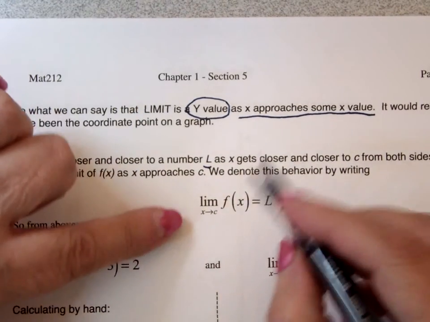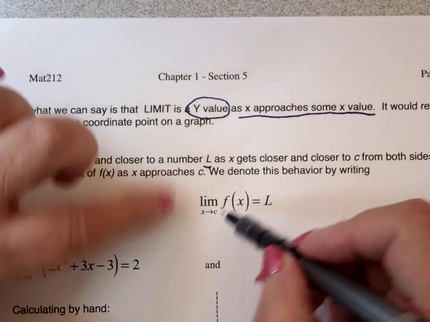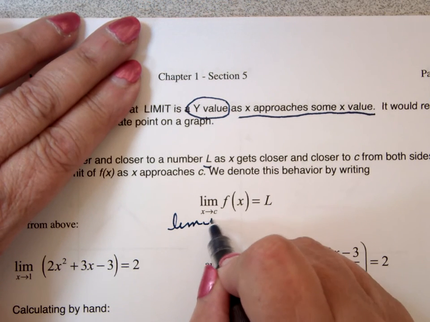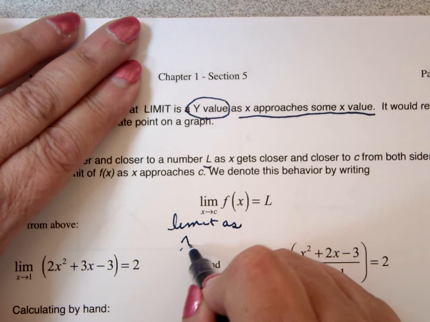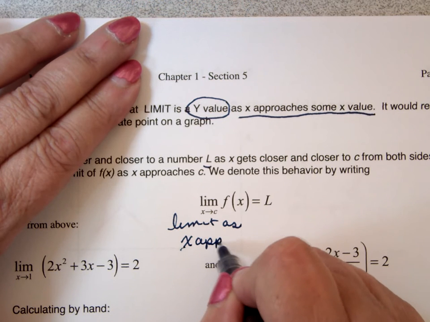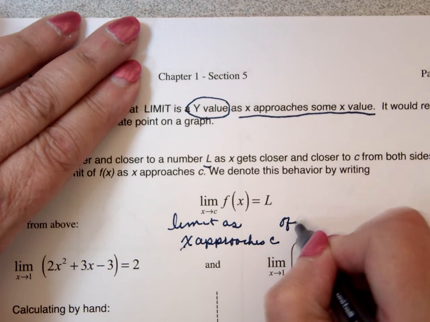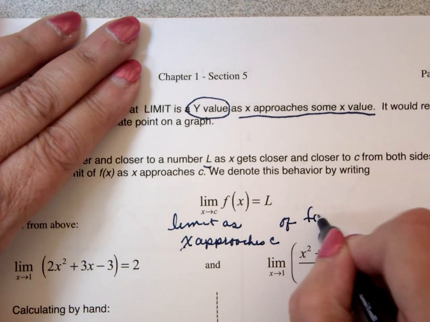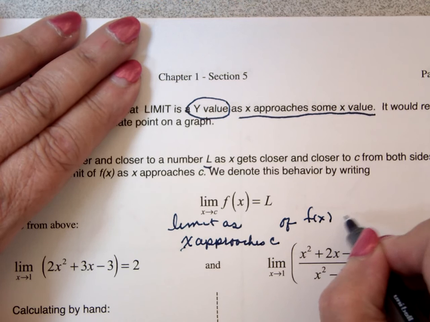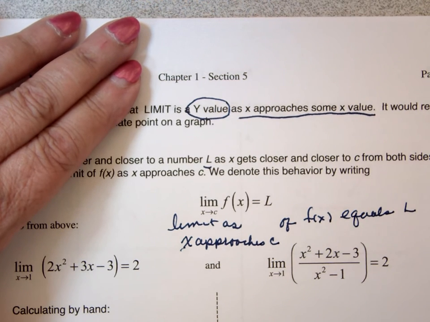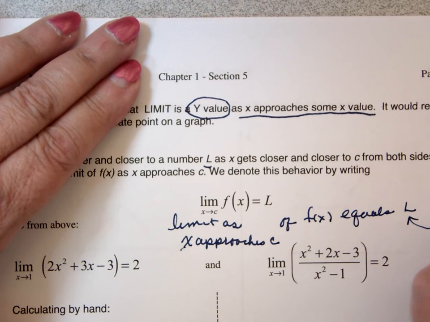Here's your notation. The limit as x approaches C of f of x equals L. That's your y value.